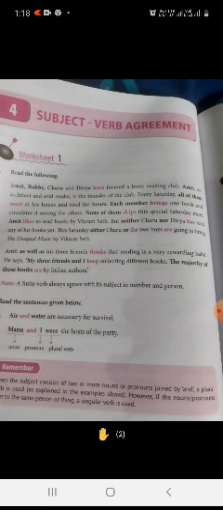Am I right? But when our subject is plural, we use plural verb. In this sentence, you can see how many subjects are here. First of all, you tell me how many subjects are here. Here are four.